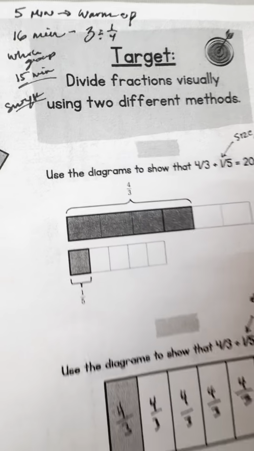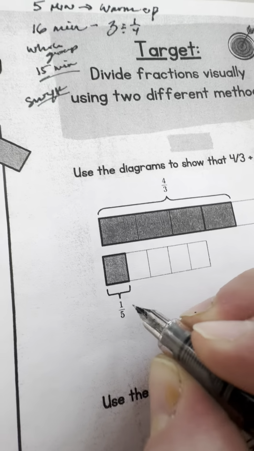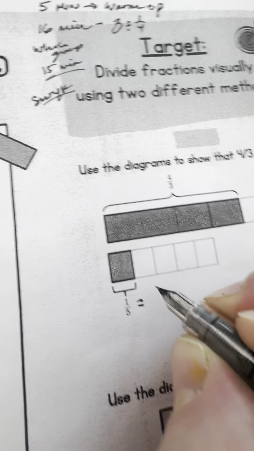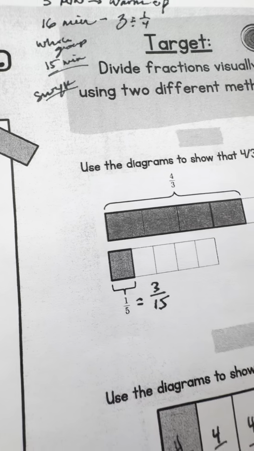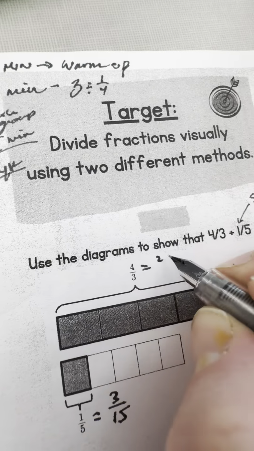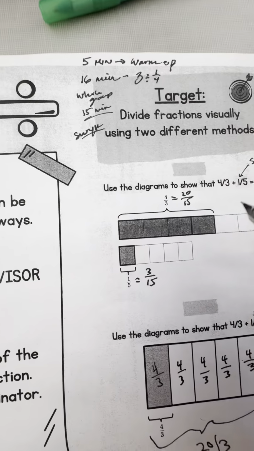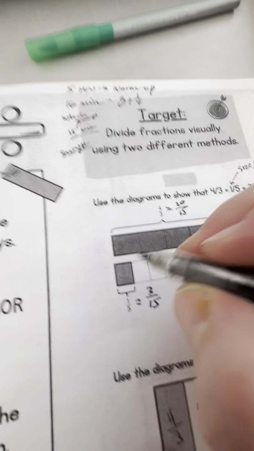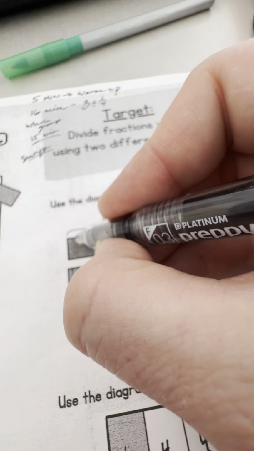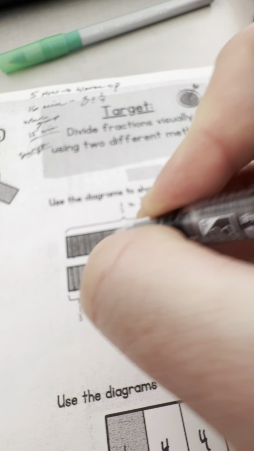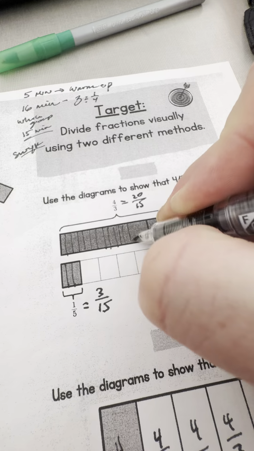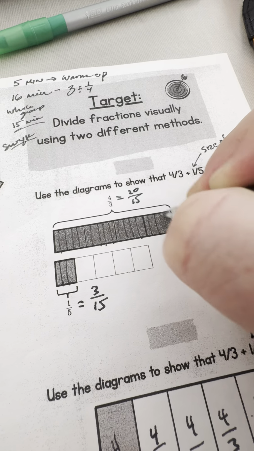The problem with this is that 4/3 is not in common denominators with 1/5. So what we did in class was talk about how 1/5 could also be written as 3/15, and how 4/3 could also be written as 20/15. So we could think of this problem as 20/15 divided by 3/15. I'm going to change 1/5 into 3/15, and I'm going to change each of these groups of 1/3 into 5/15. 1, 2, 3, 4, and so on for each group.